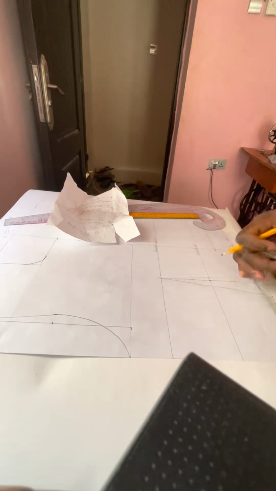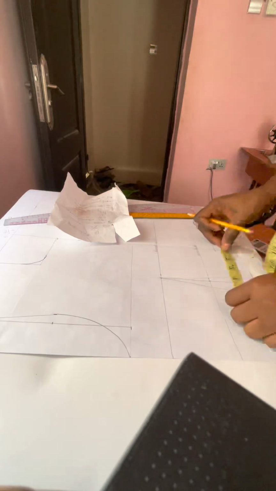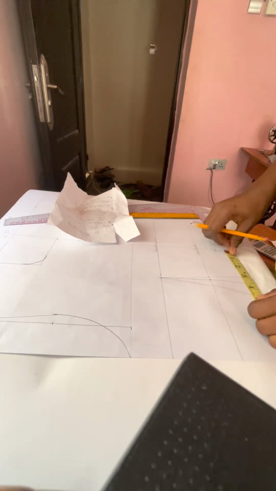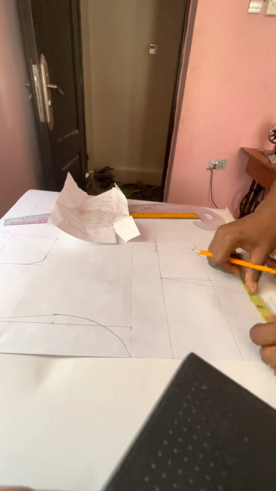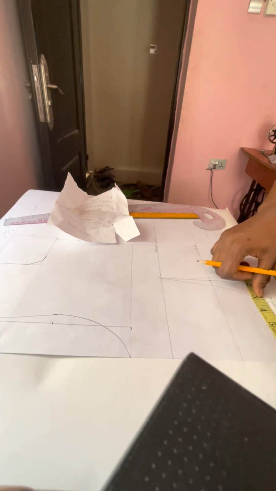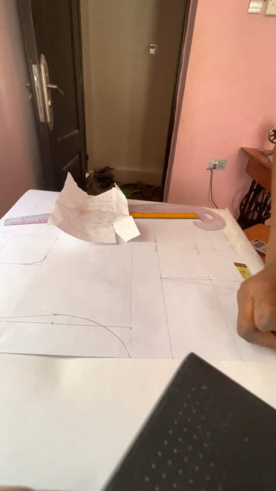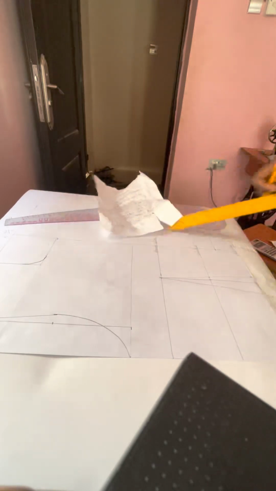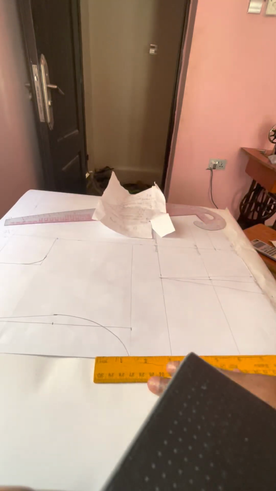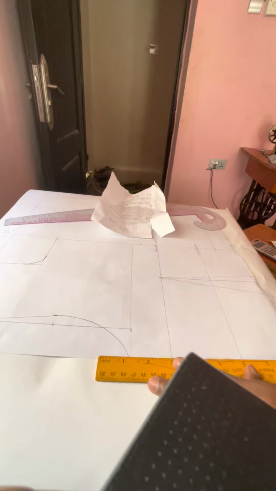You come here. You now mark. This is almost 3. Okay, let me do it like this so you can understand. You mark it like this. This is almost 3. You come here and you mark your 7. So it's even 7 on the dot. This 7. You just connect this line to this point.